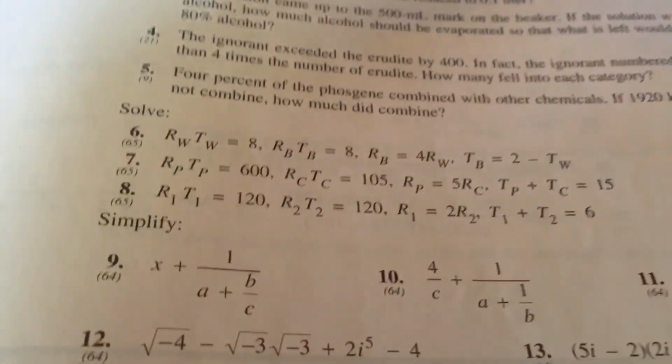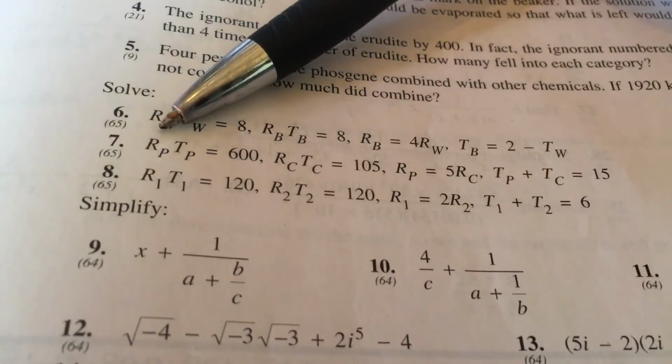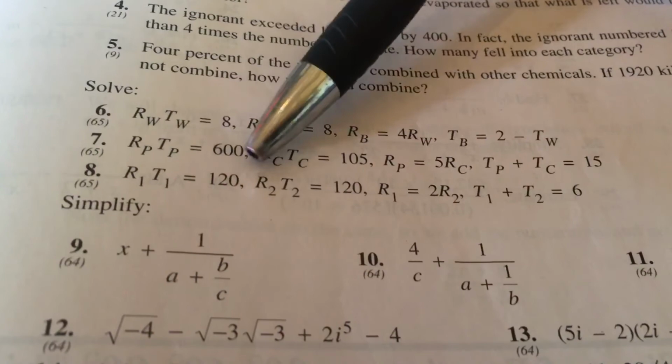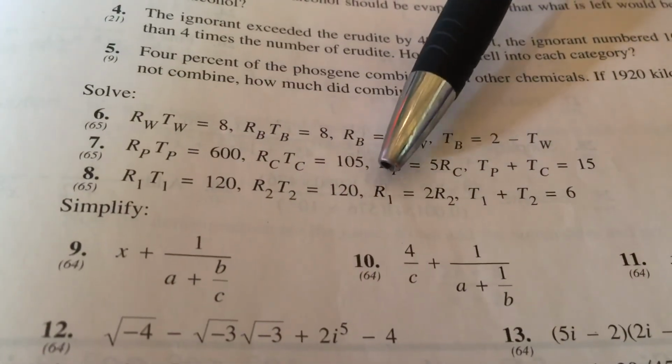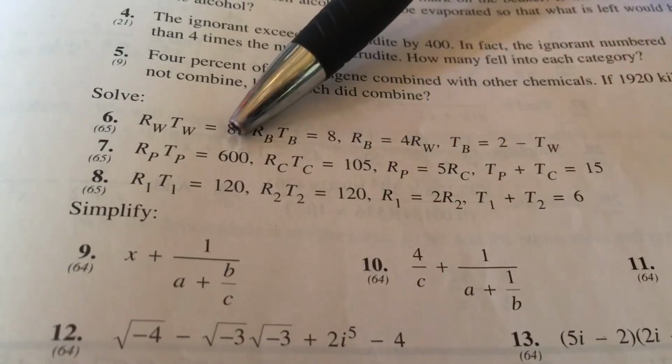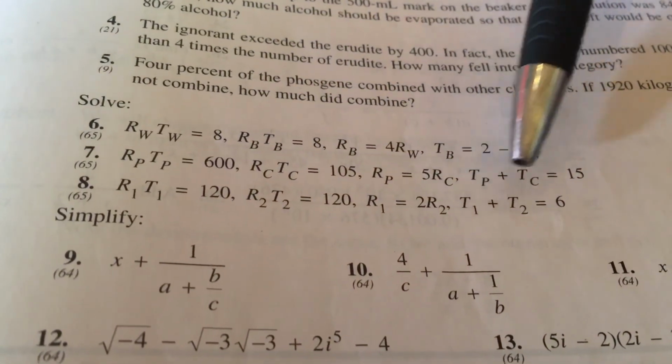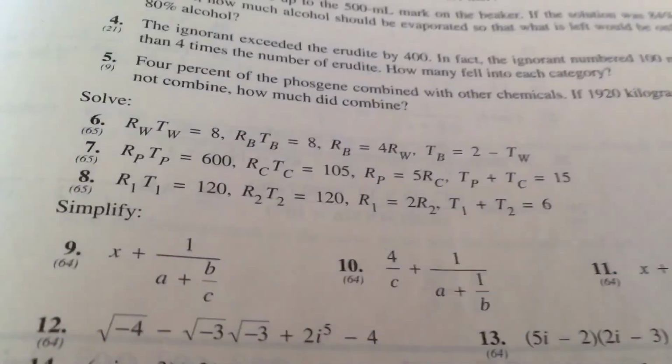Enjoy yourself. Actually, we're going to go back and look, if we still have time, at number 7, the one you're going to have to do, and see which formula will work best to use. RP plus TP equals 600. Here we have RP equals 5RC, so that looks like the one you want to use to solve it. TP will equal 15 minus TC. Enjoy yourself.